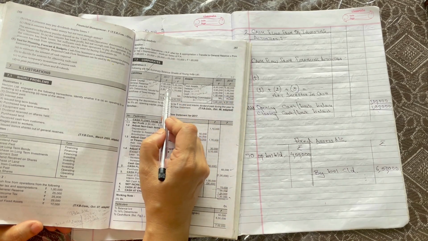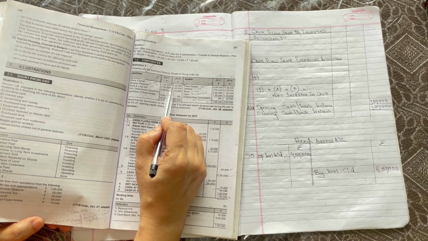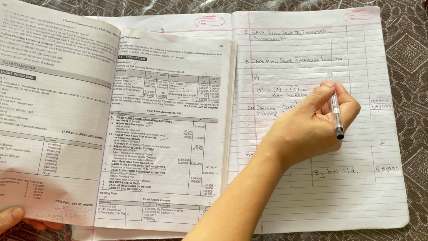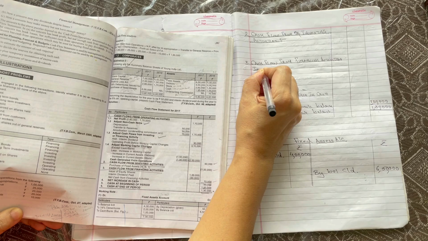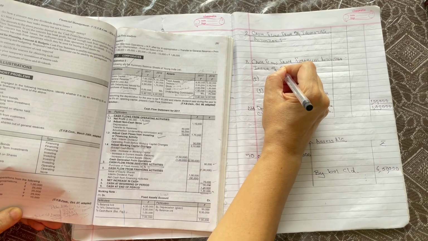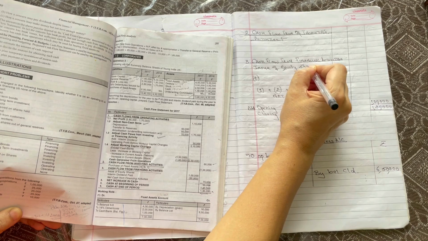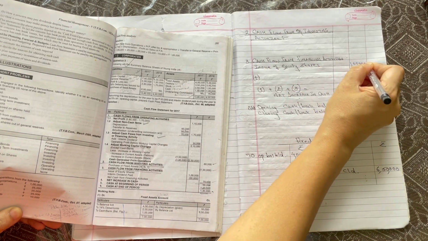Okay, difference is 1 lakh. So what you will do here, the company has issued more equity shares worth rupees 1 lakh. So this will come under the head of financial activity, cash flow from financial activity. Here you will write issue of equity shares, 1 lakh in the second column.